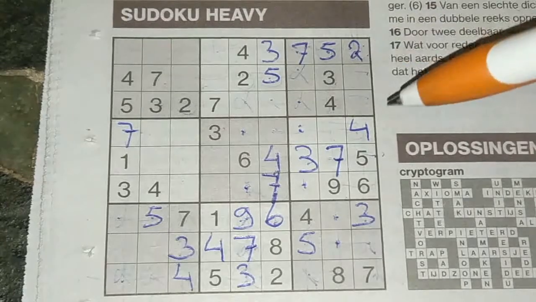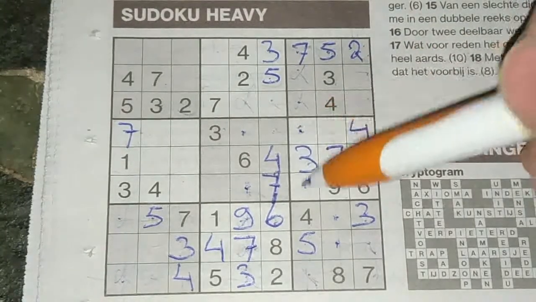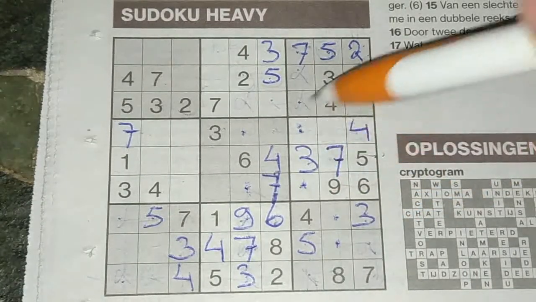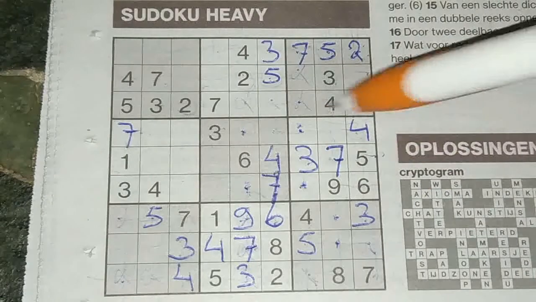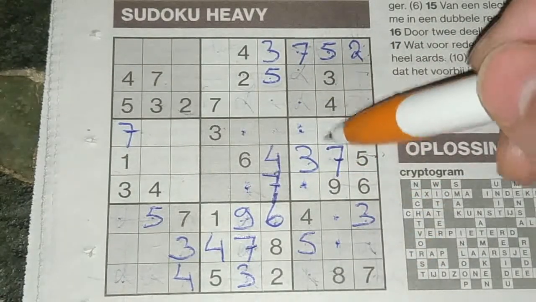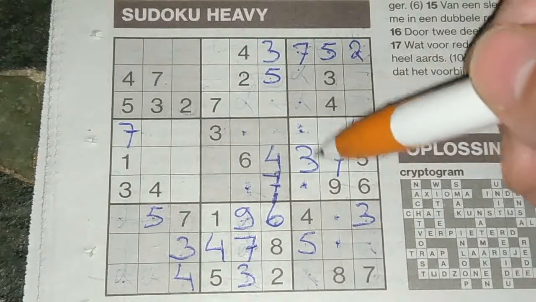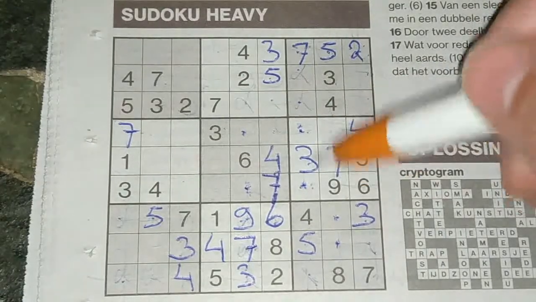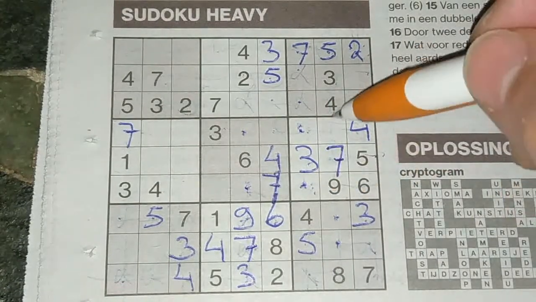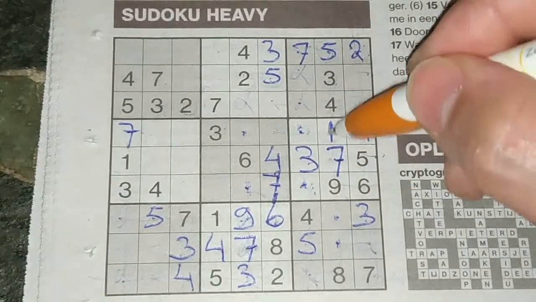The same with the 8. So we have 2 in one of those 2 boxes. Now we have a pair, because in this big square, one of the missing numbers is an 8. I see here an 8, so no 8 there. So the 8 should be in one of these 2 boxes. So it's a pair. 2 and 8, 2 and 8. That means 1 box is left for this big square for the number 1.